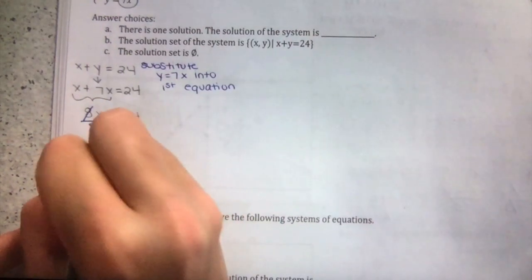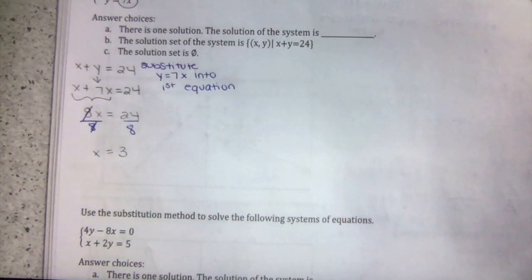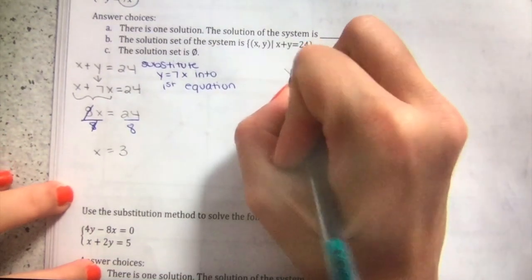So we're left with x equals 24 divided by 8, which is 3. So now I know that x is 3. We're halfway done. Good. Now I can plug x into either equation. The second one looks easier to me, but either one you'll get the same answer.